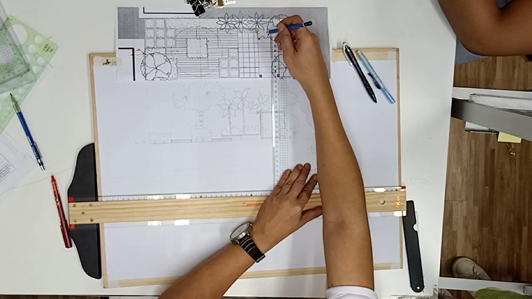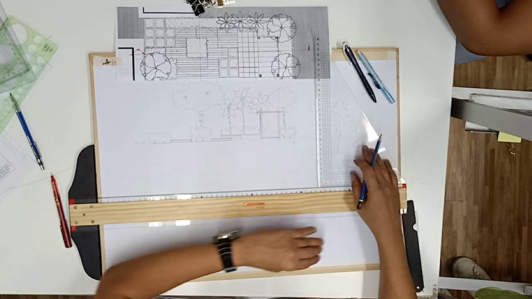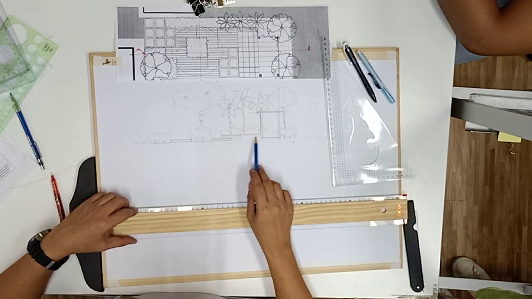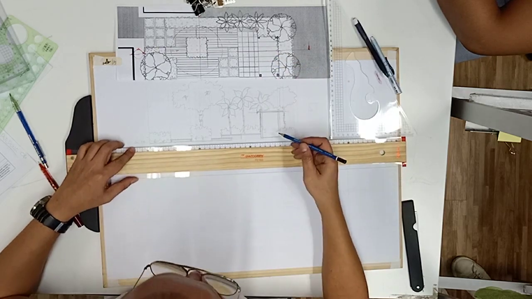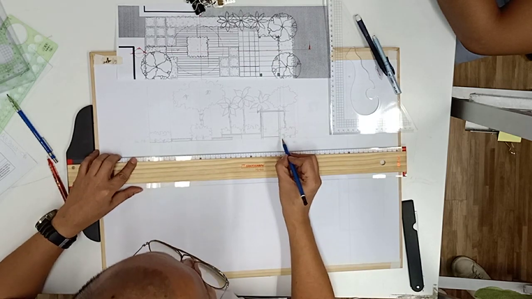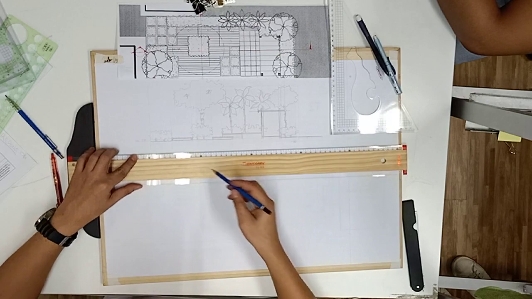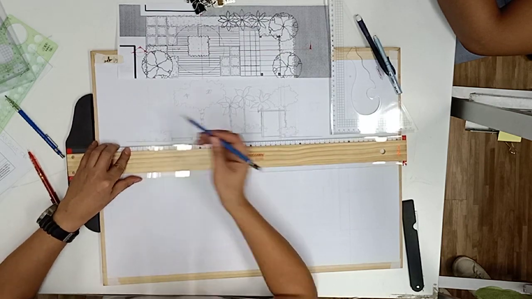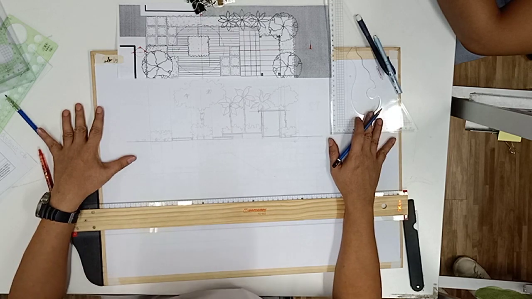You just project it. Right? And then after that, you have this one. Okay? Is this a timber deck? Yep. Okay, so again, you follow that one. After that, you have your soil. That is the proper way to draw an elevation.